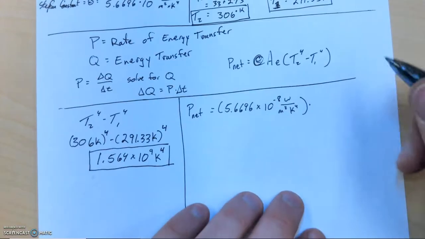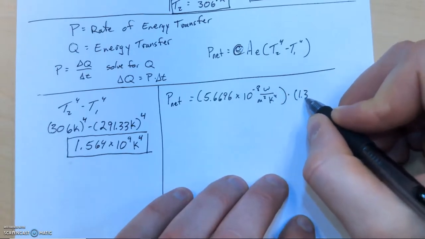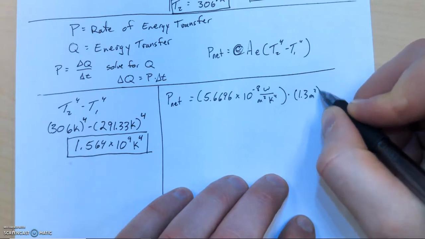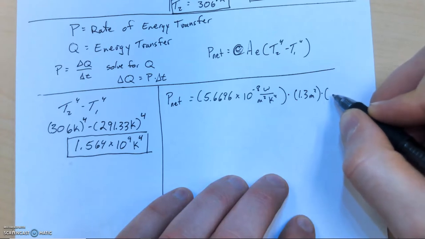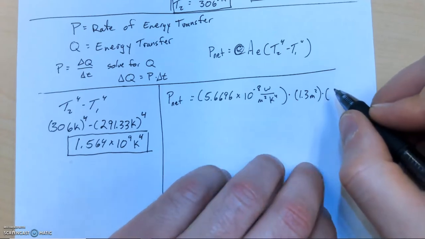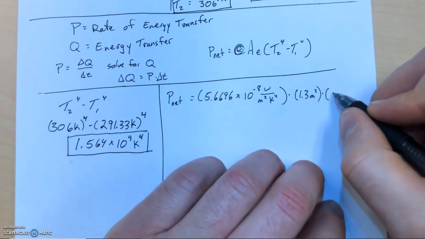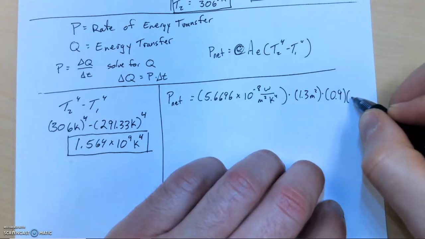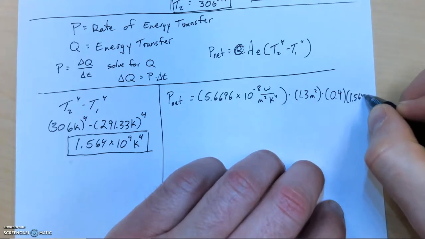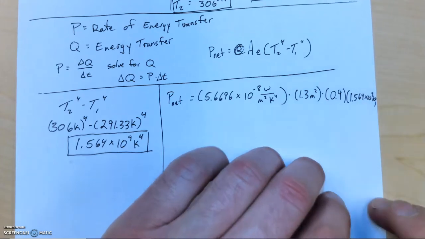All right, that's going to get multiplied by 1.3 meters squared. That's our area times our emissivity, which is 0.9. And that's going to get multiplied by the number we just got, which is 1.564 times 10 to the 9th K4.